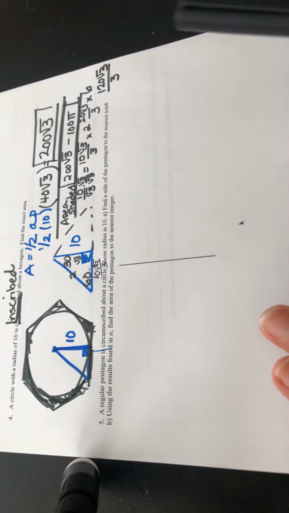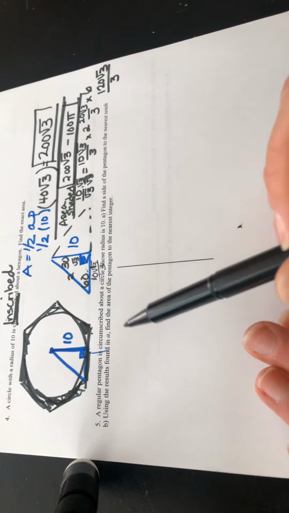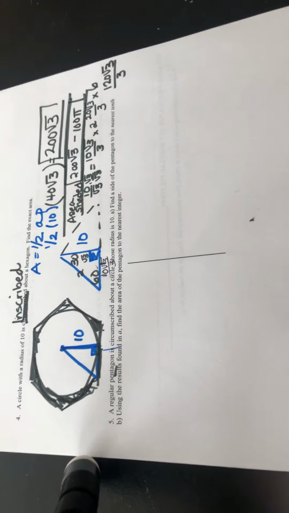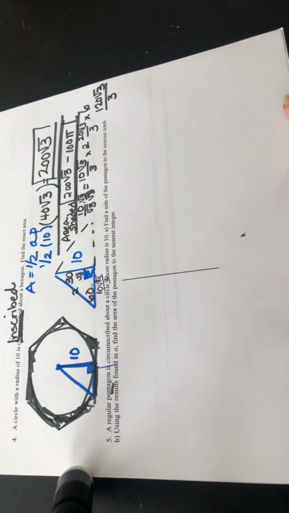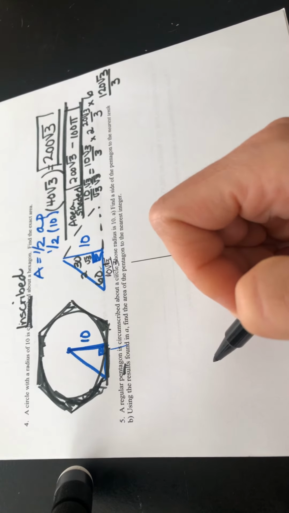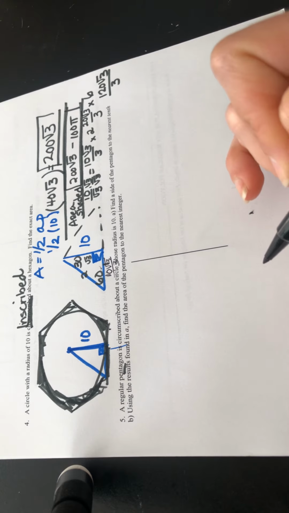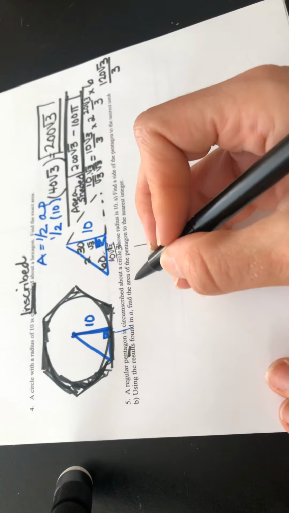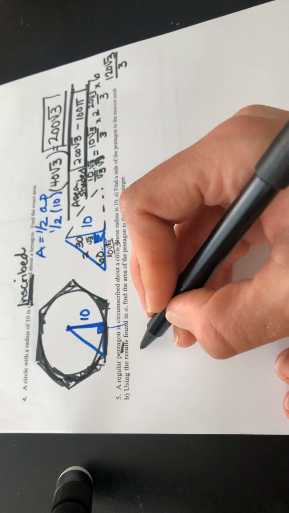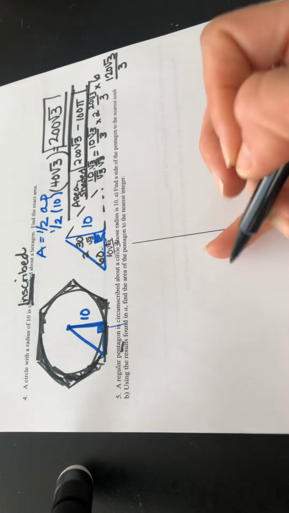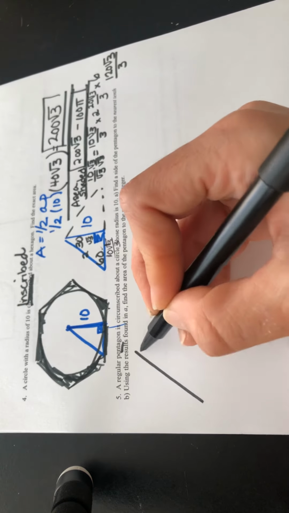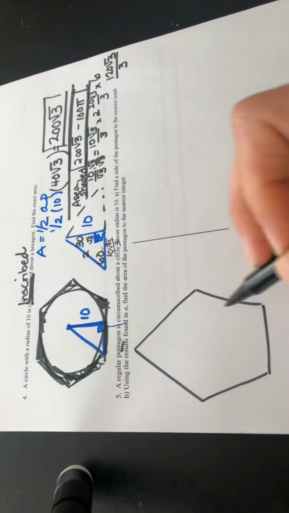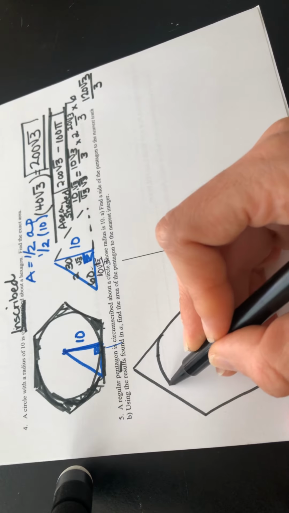We're almost done. Okay, the ones you're not going to like. Pentagon. You should hopefully realize when I say pentagon means you're going to have to do trig. We have 2 different problems. Let's see. Okay. A regular pentagon is circumscribed about a circle. So the pentagon is outside your circle. I don't know why I did that, but okay. Pentagon. And then, yikes.